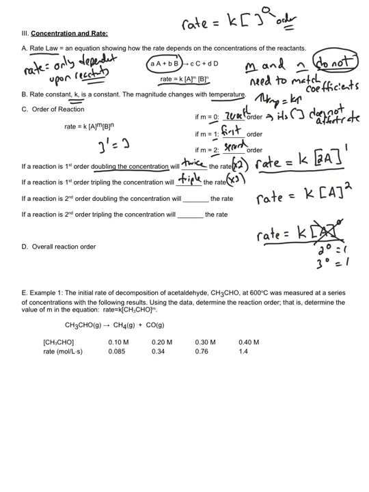Okay? If it's second order, now we have to square it. So if I have this rate law, rate equals K times A to the second power, and I double A, 2 squared means 4. It would quadruple. The rate would be 4 times faster if I double the concentration of the reactant. If I triple it, we get 9.